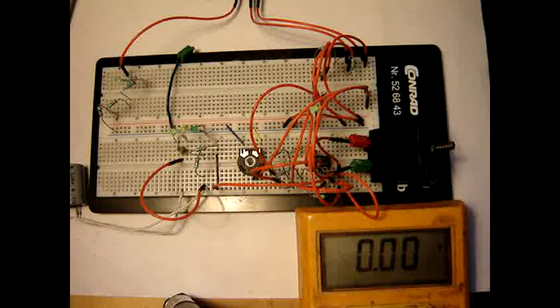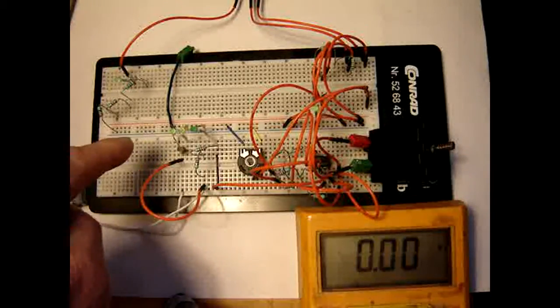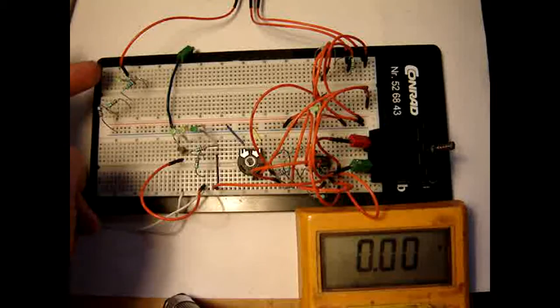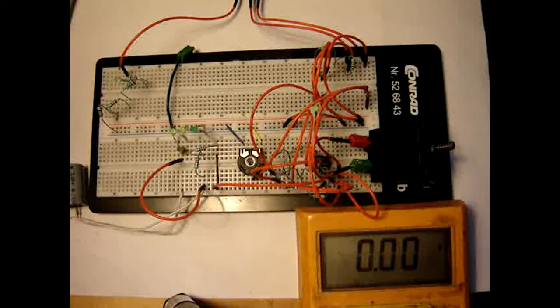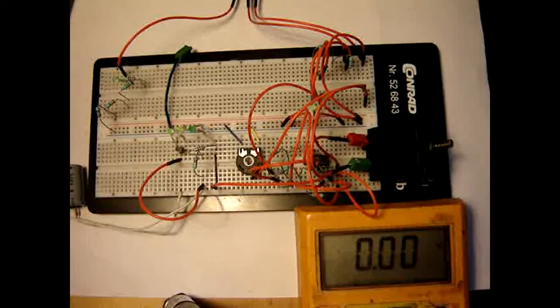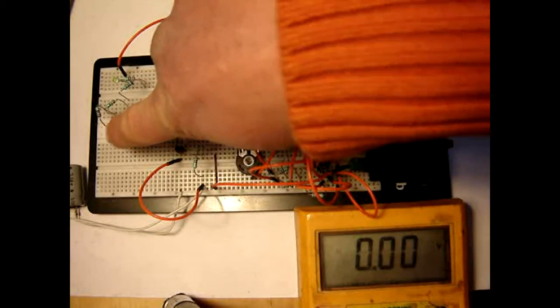Last week I tried to simulate this part of the circuit with pulse width modulation, one LED and several resistors, which I replaced in the simulation by one resistor. The result was a little bit disappointing because I couldn't really figure out what the difference in values was at this point and at this point.